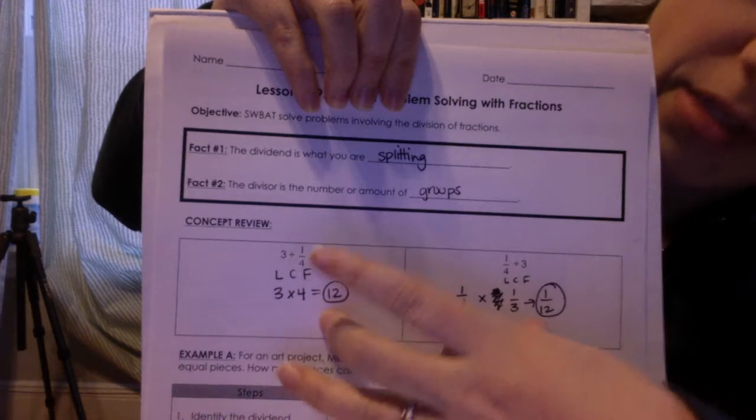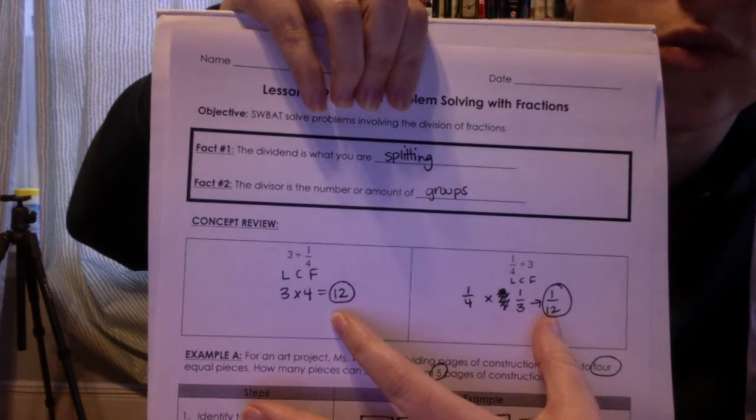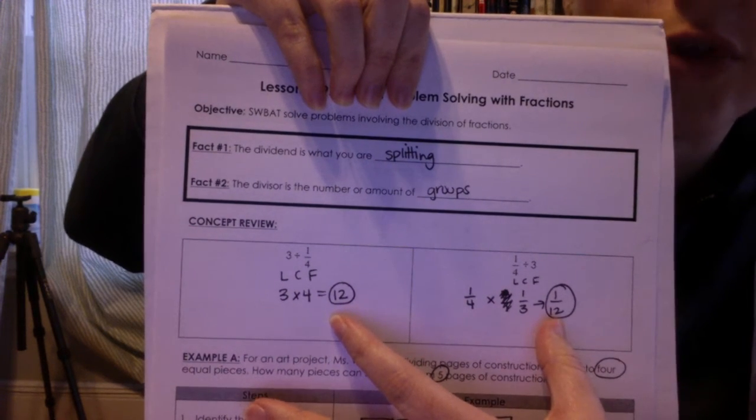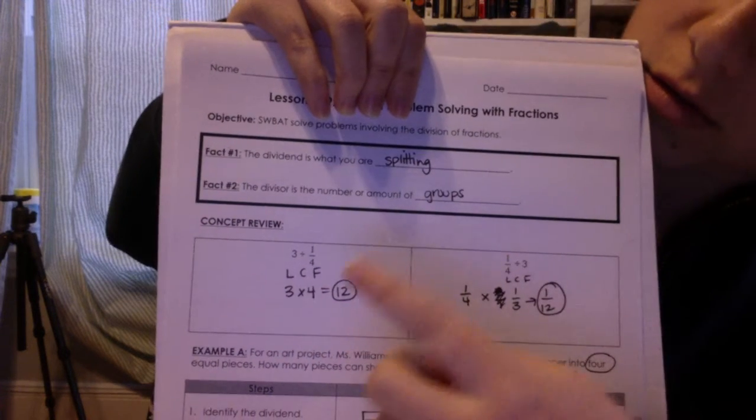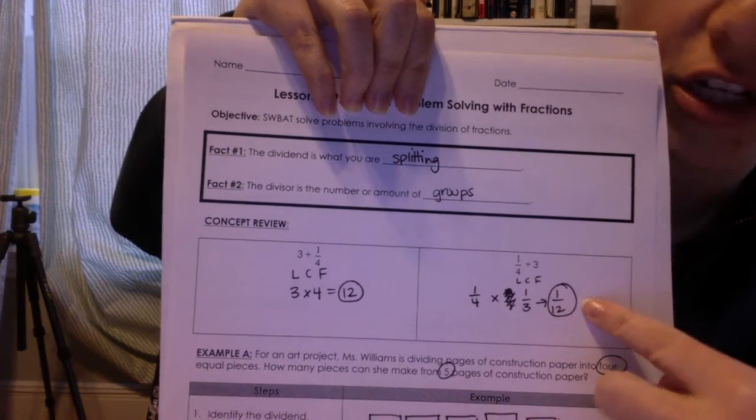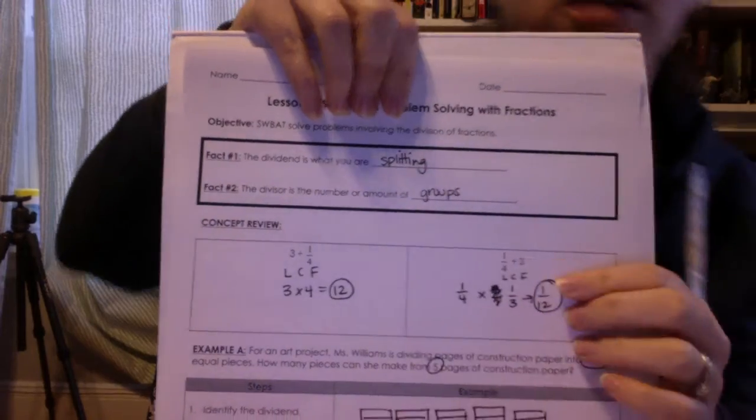Notice these are opposite answers, 12 versus 1/12. If you start with a whole number, your answer is going to be a whole number. If you start with a fraction, your answer is going to be a fraction. So just keep that in mind.